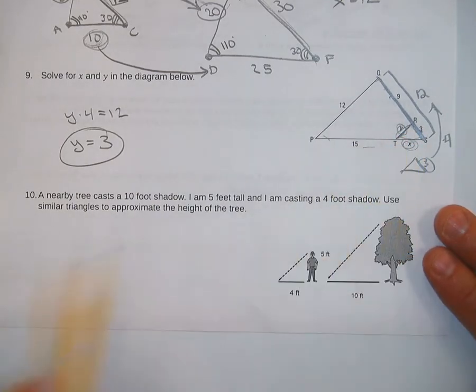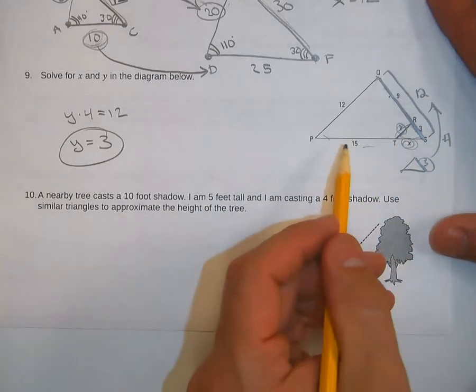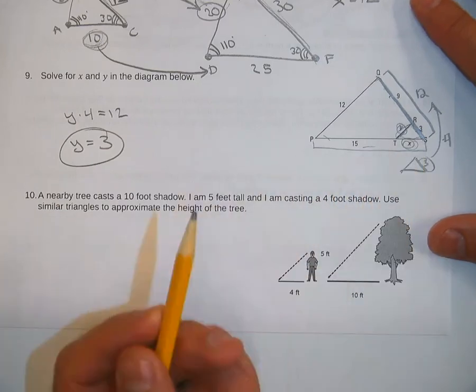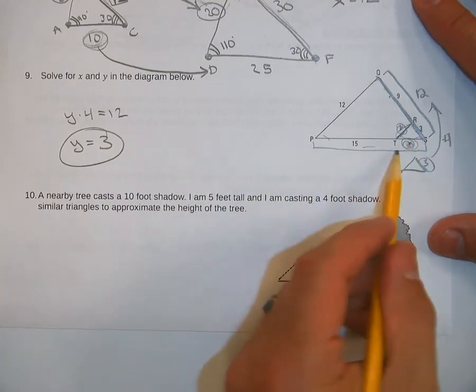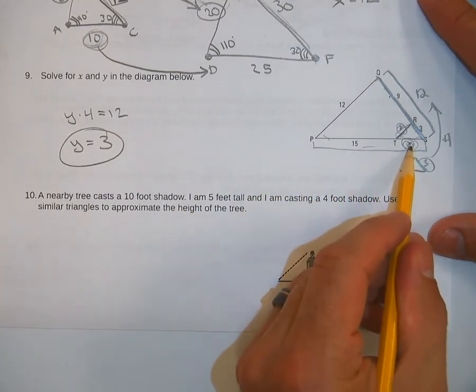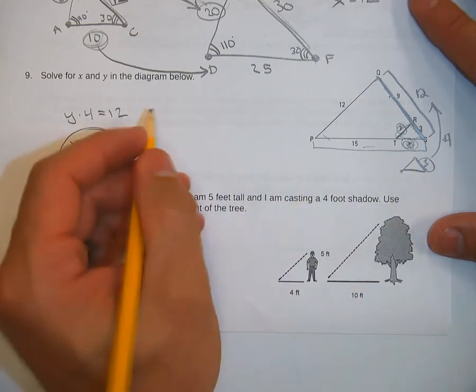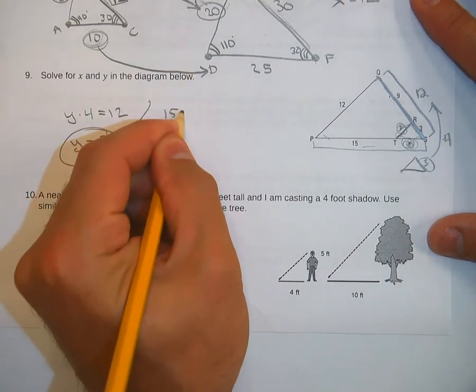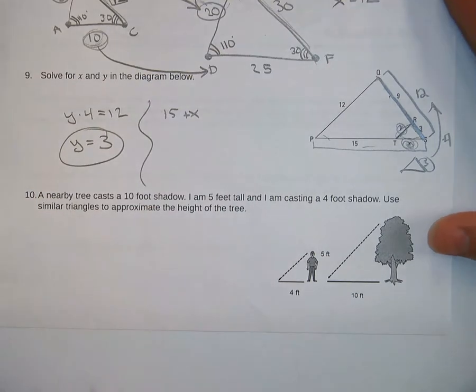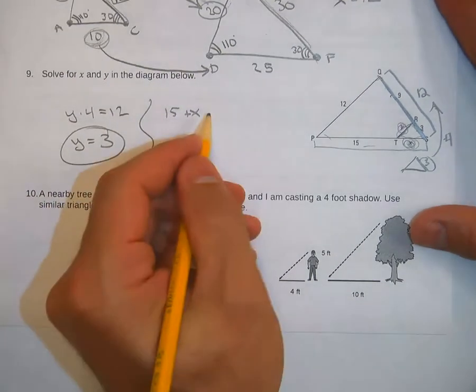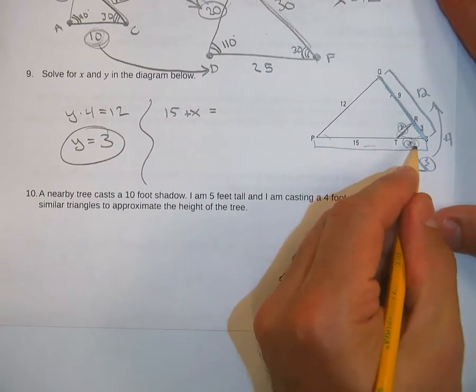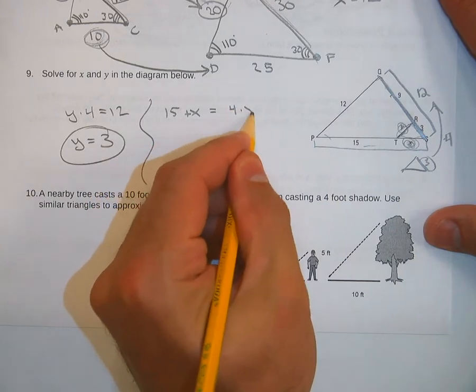But we don't know what this one is down here yet. And this is the part that gets tricky, because I don't know what the full length is of the big triangle, nor do I know what the small one is. It's a variable, x. I know the big one, ready for this, is 15 plus x. And in order to get that, I take the small side and multiply it by 4.